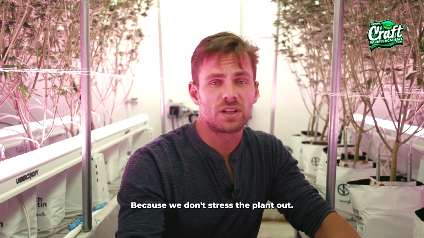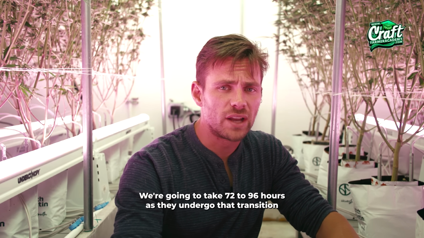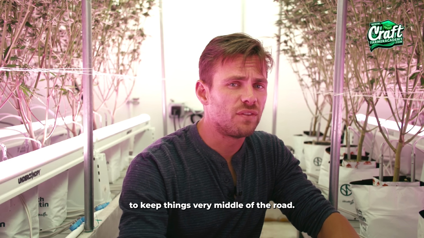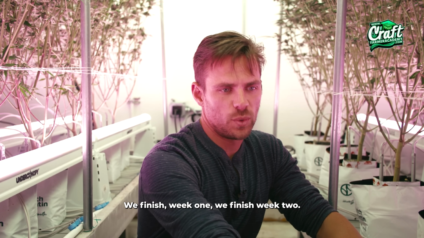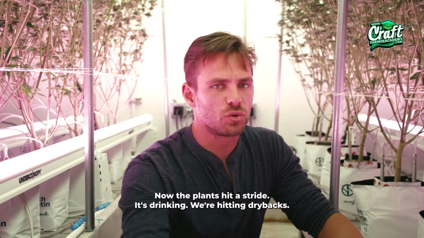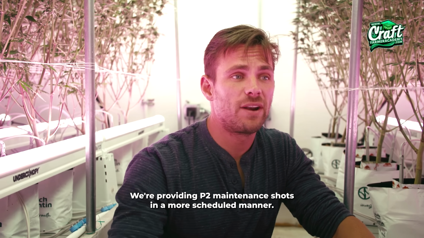Why? Because we don't want to stress the plant out. We're going to take 72 to 96 hours as they undergo that transition to keep things very middle of the road. We finish week 1, we finish week 2. Now the plant's hit a stride. It's drinking, we're getting drybacks, we're providing P2 maintenance shots in a more scheduled manner.